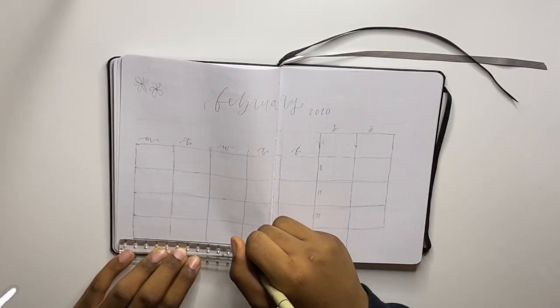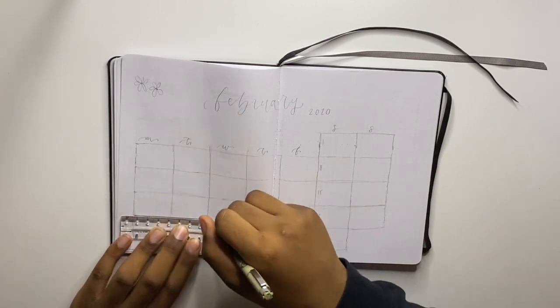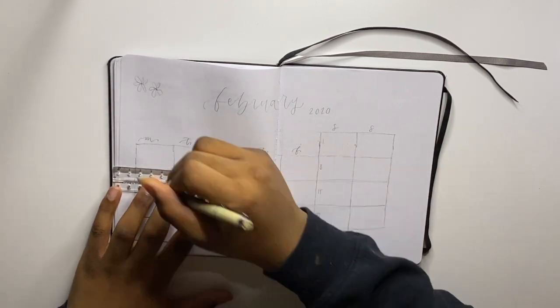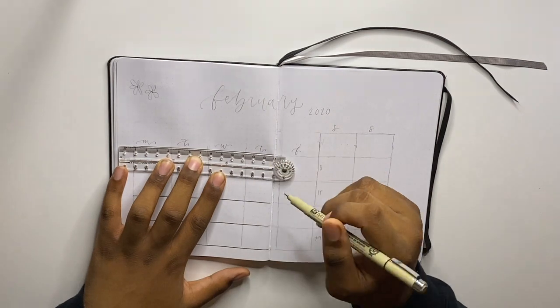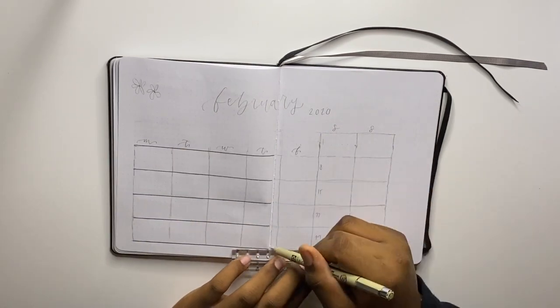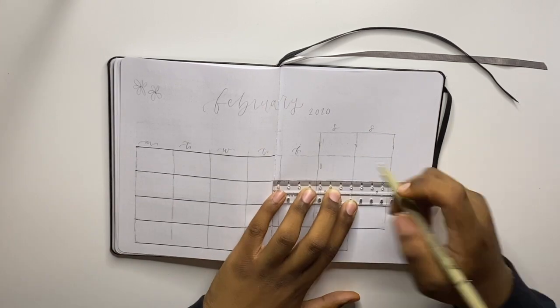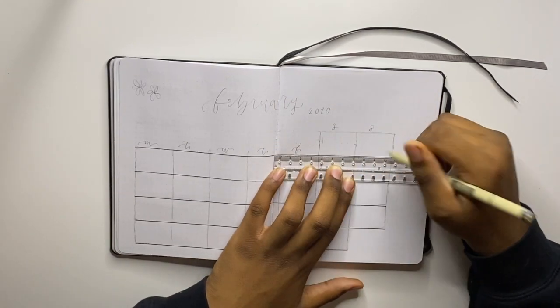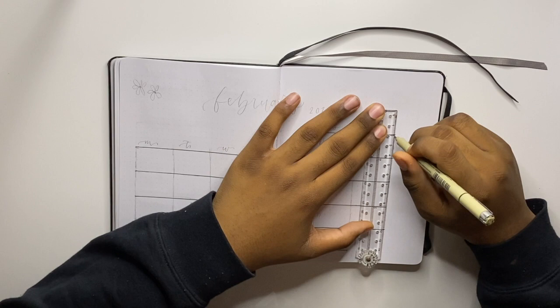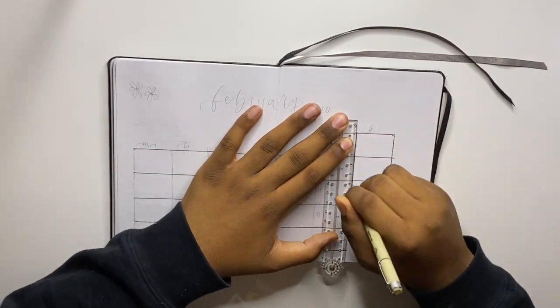The first monthly log I'm setting up is going to be a big calendar with a lot of doodles. You can put a lot of doodles in here. I didn't put a lot of doodles in here. Like I said, I'm going to try to keep these simple so you guys can recreate them easily and it's not hard to add things to them. Each day is 7 spaces wide and 5 spaces tall.